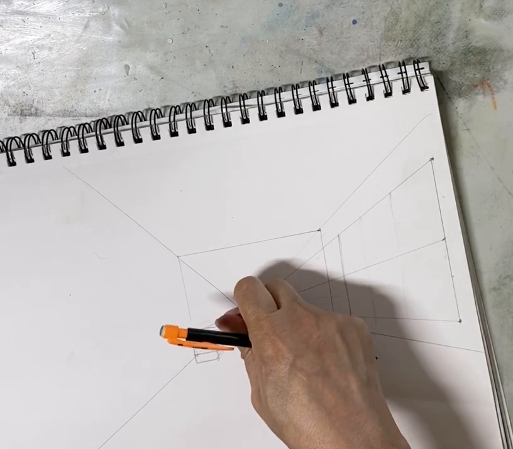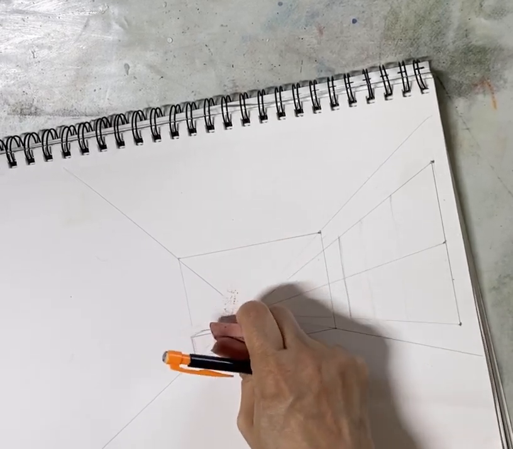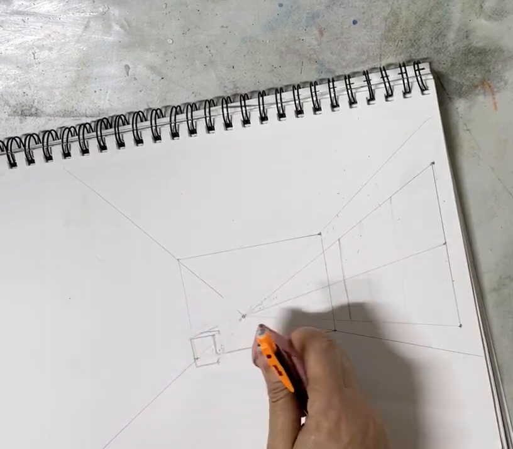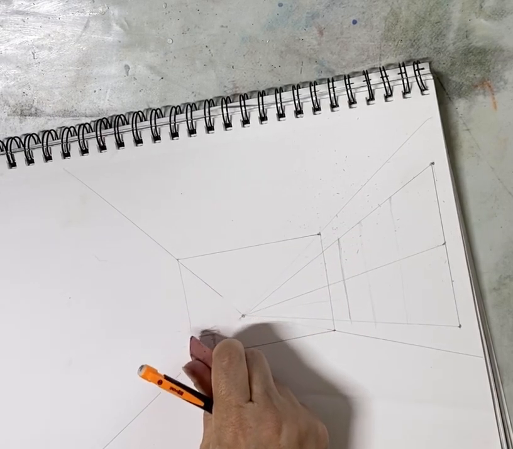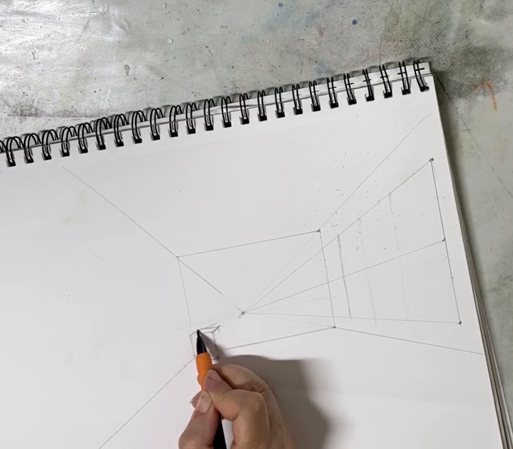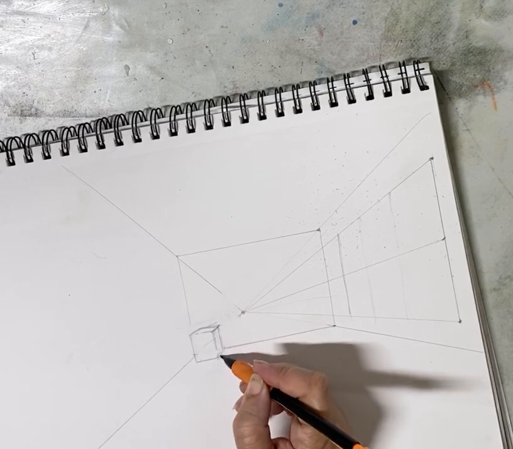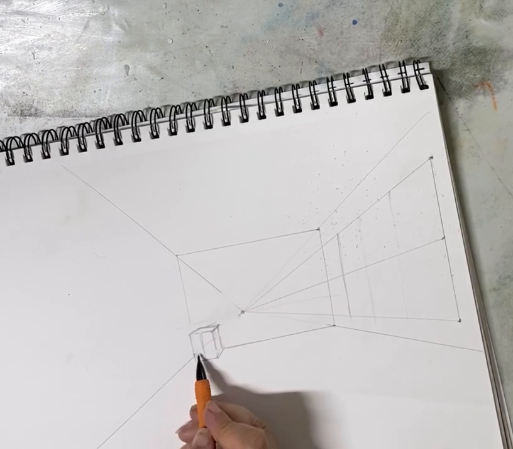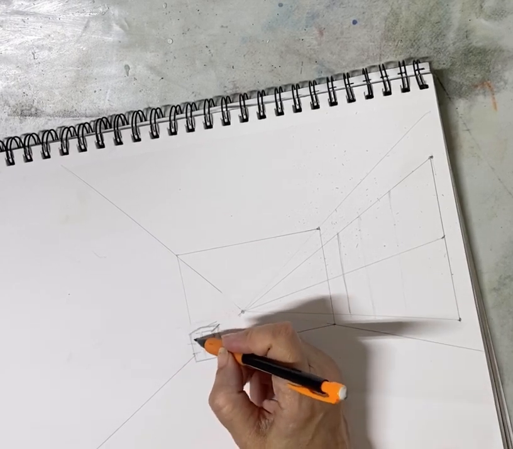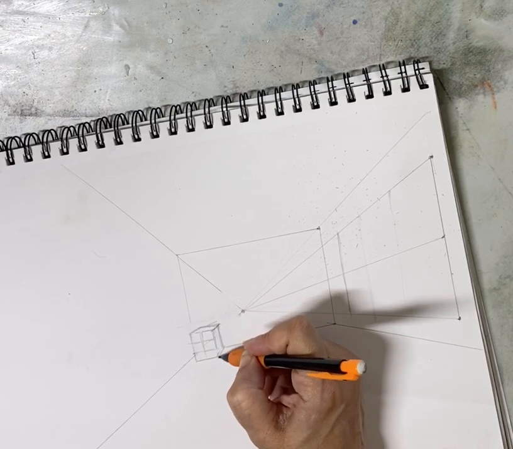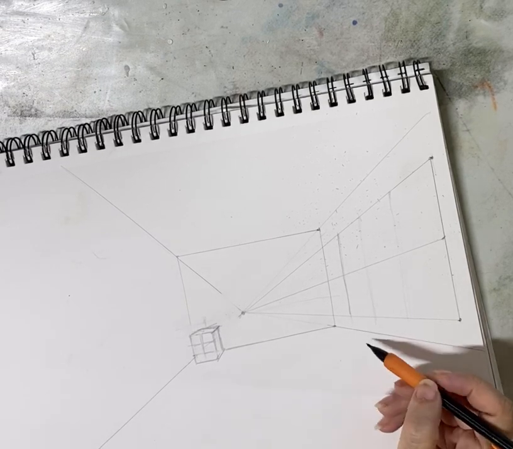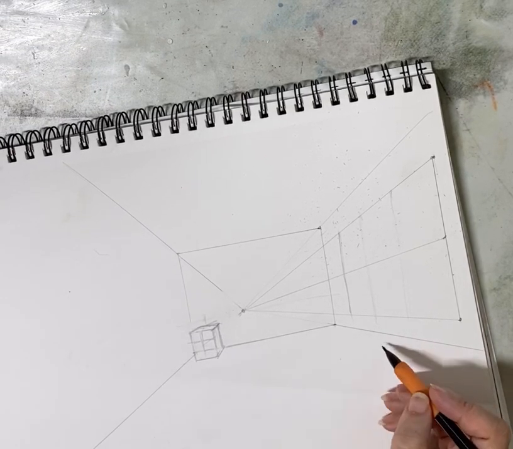Okay, when you don't need this line anymore, you can just erase it. I cannot see this part of the wall, then I'm gonna just erase this line. And this is my cabinet that I have here, and I'm gonna make some things on that later. But I have another piece of furniture here.